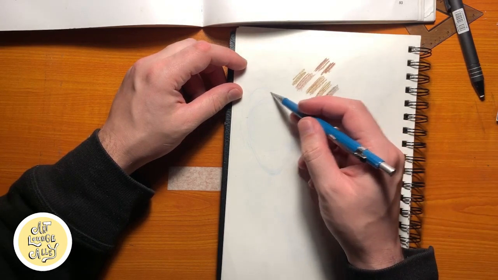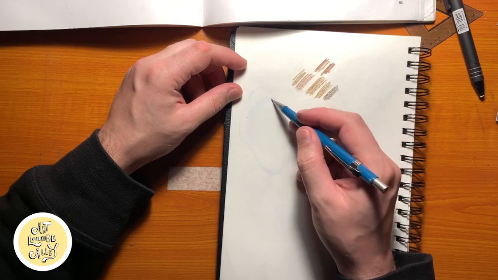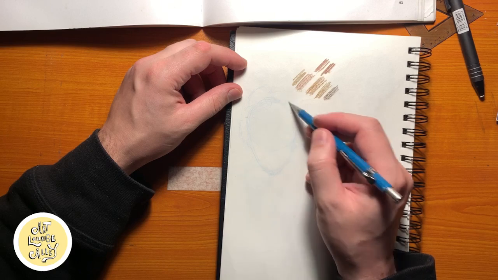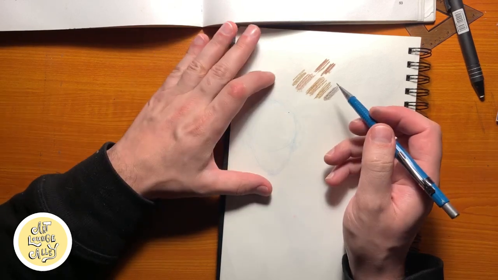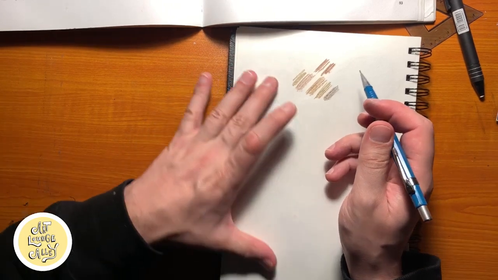So I'm just starting out with a light sketch, a very important stage in the beginning of any drawing. I'm setting parameters. I'm trying to say, okay, this is how big I want it. Maybe I want it smaller. Maybe I want it a lot bigger.